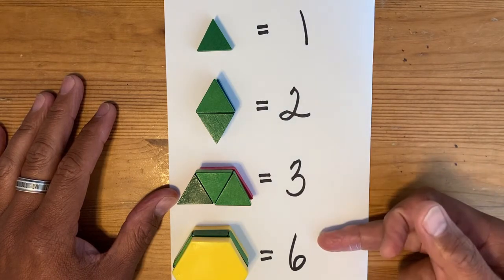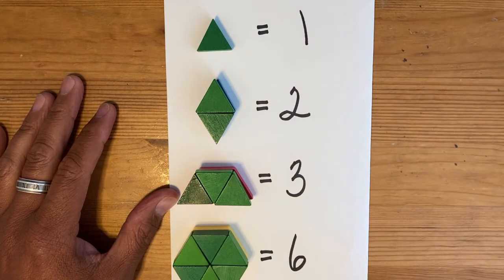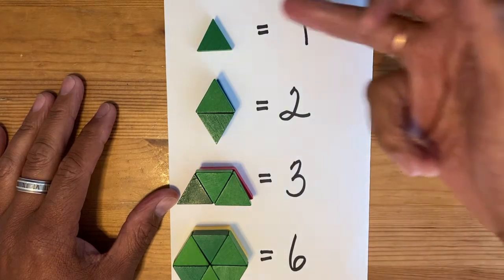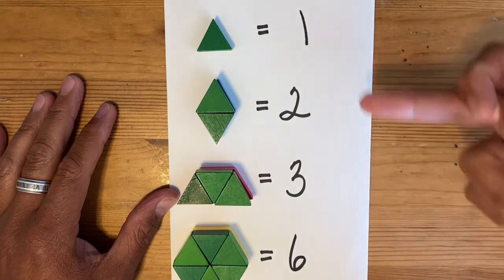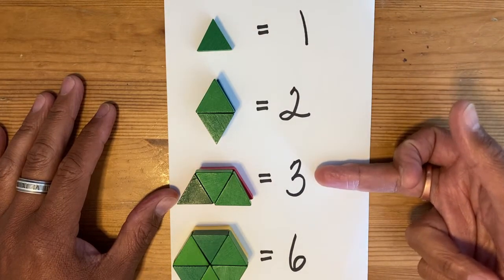And we gave the hexagon a value of 6 because you can fit 6 triangles on a hexagon.